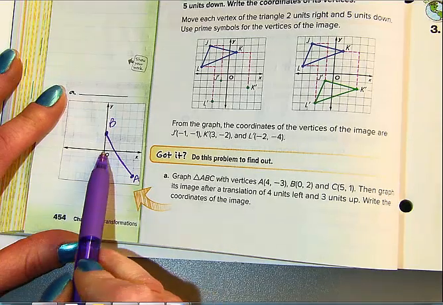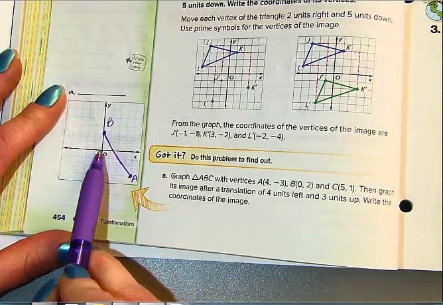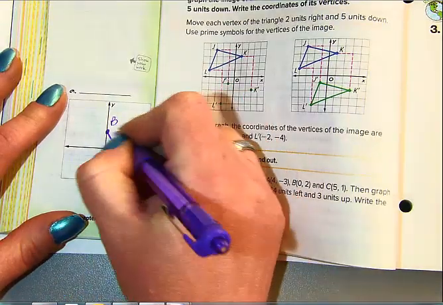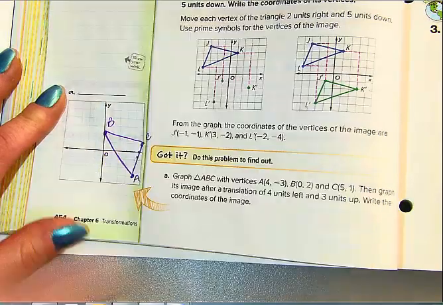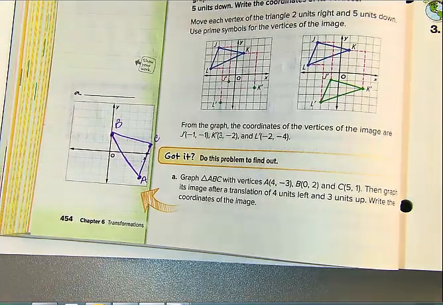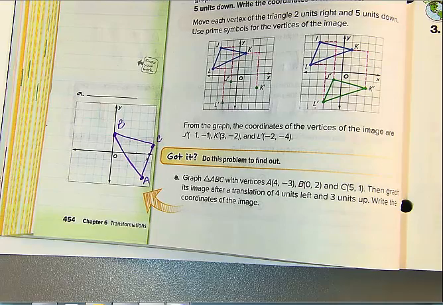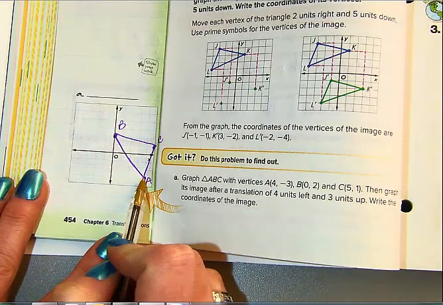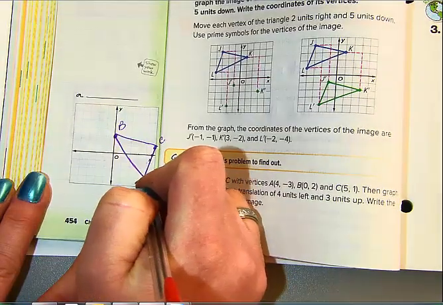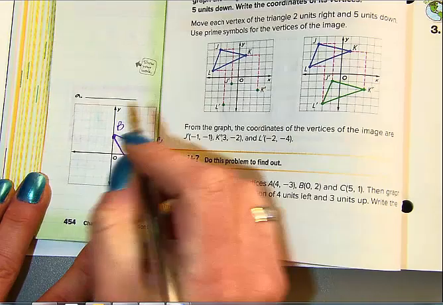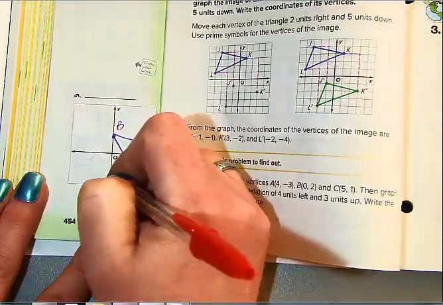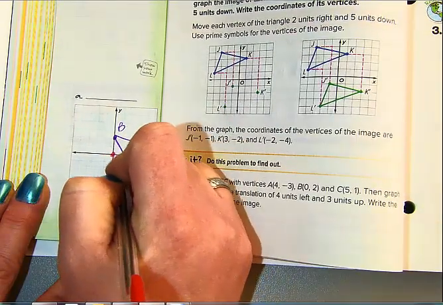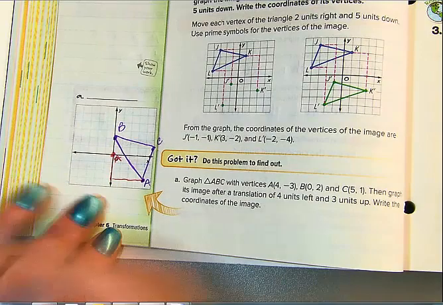And C is at 5, 1. So I'm going to count over 1, 2, 3, 4, 5, 1. So here is my C. Okay? So here is my triangle. And it says then graph its image, which means I'm going to graph another one that moves 4 units left and 3 units up. So each of these points are going to be 4 units left. So 1, 2, 3, 4 units left and 3 units up. 1, 2, 3. So my new A now is right here at 0, 0.